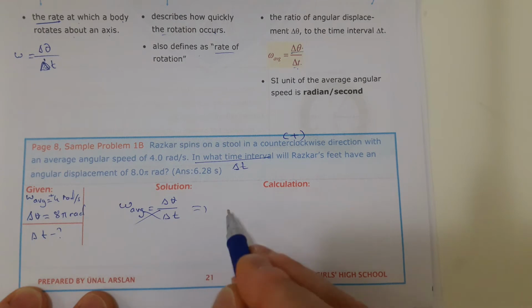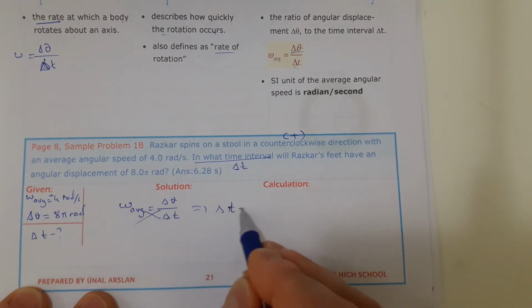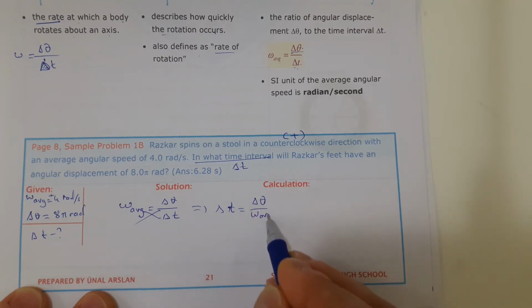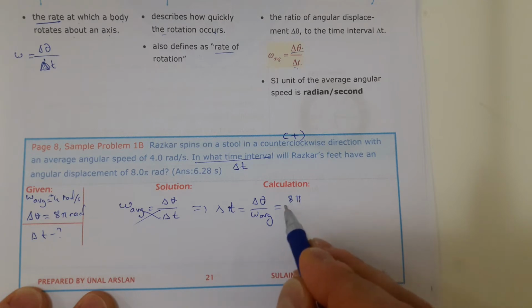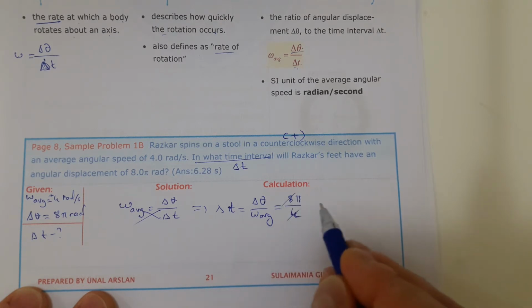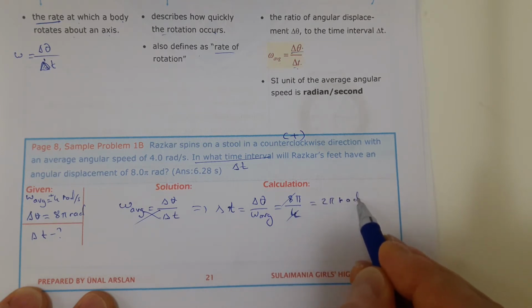Cross product, delta t is equal to delta theta divided by omega average. Delta theta is 8 pi divided by omega average, which is 4. So 8 over 4 is 2, which is 2 pi seconds.